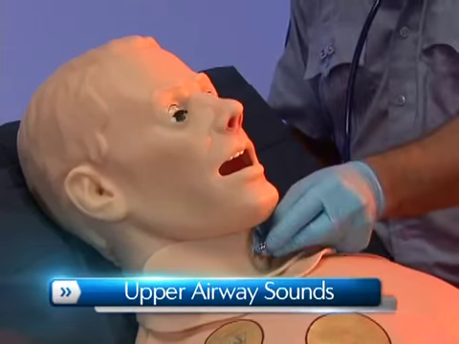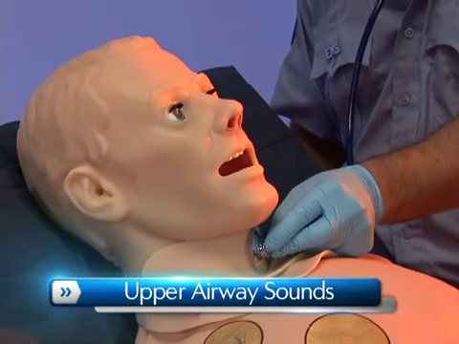HAL has multiple upper airway sounds, which are synchronized with his breathing.